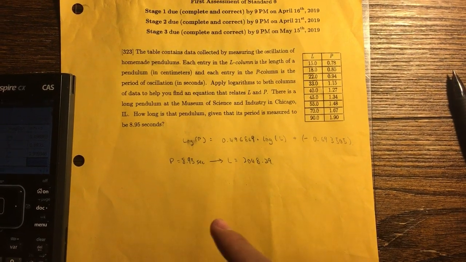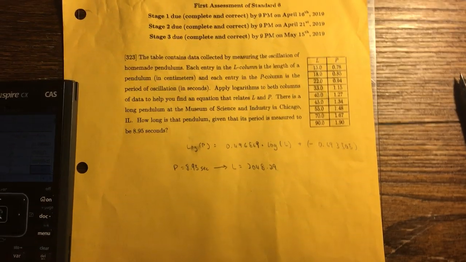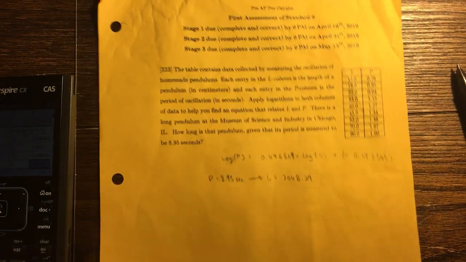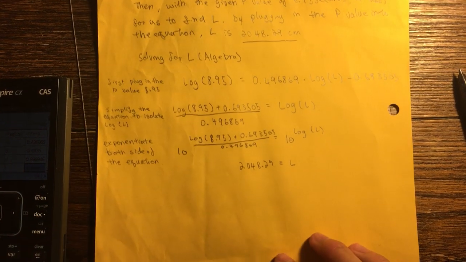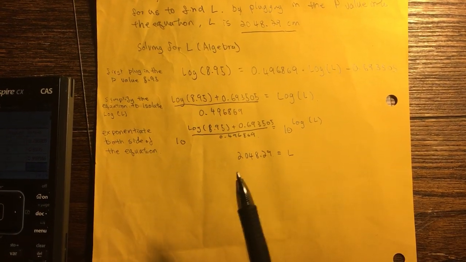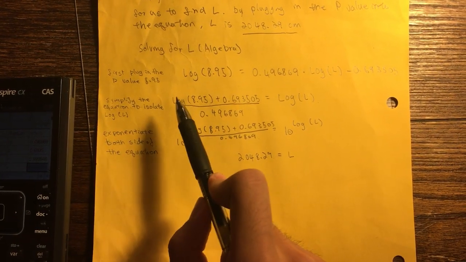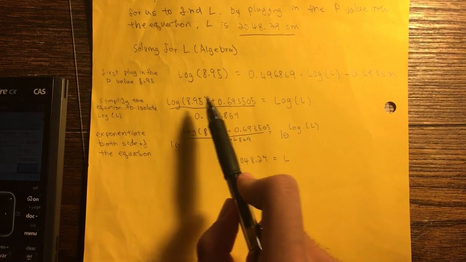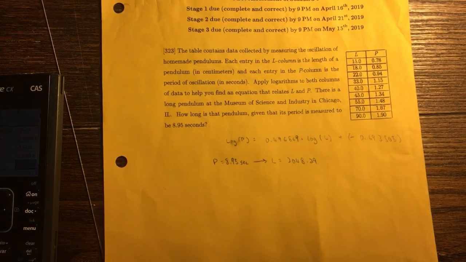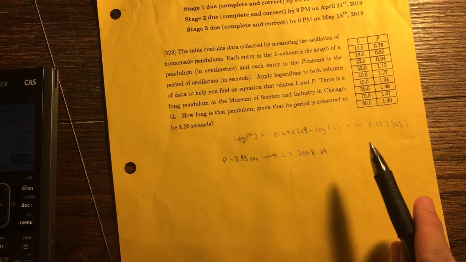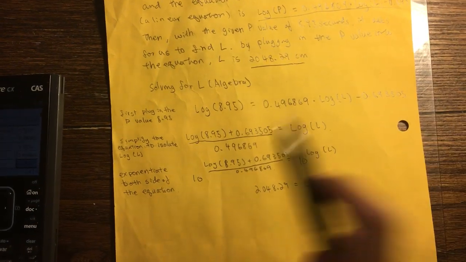So you can do this just by doing command solve on the calculator, but I'm going to go a step further since I'm asked to do so and do it algebraically. So the first step is plug in the p-value, 8.95, as you have right here. This is just a literal copy and pasting of the equation that I have written down there. So you plug it in.